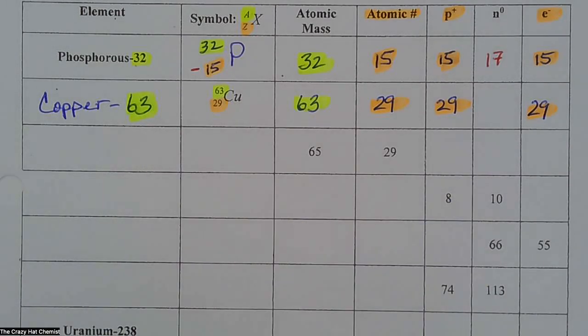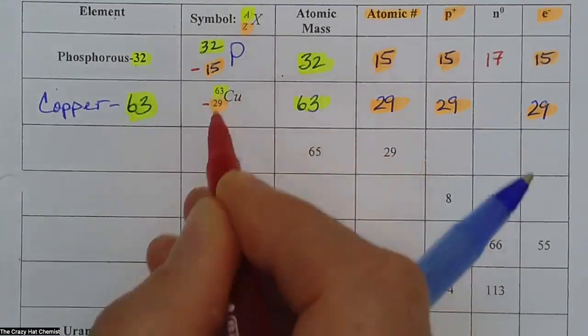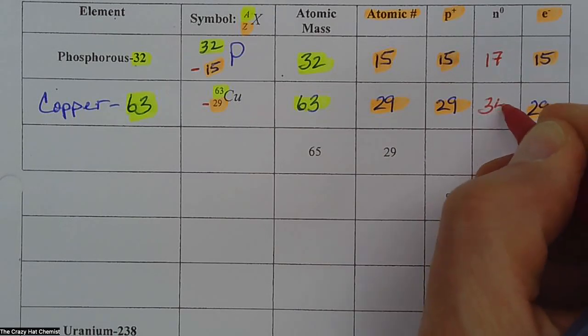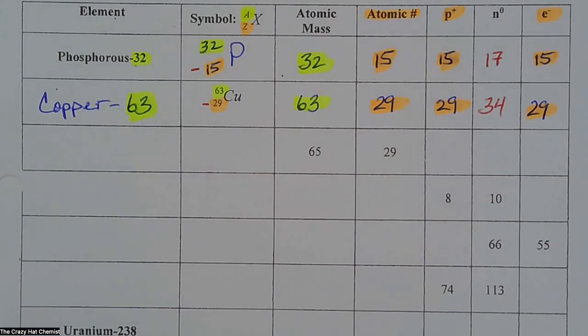And one last thing that we need to do is get the number of neutrons, so we're going to subtract the atomic number, that's the 29, from the atomic mass, that's the 63. I'm going to get 34 neutrons. All right, perfect. Now we're going to do the next problem.